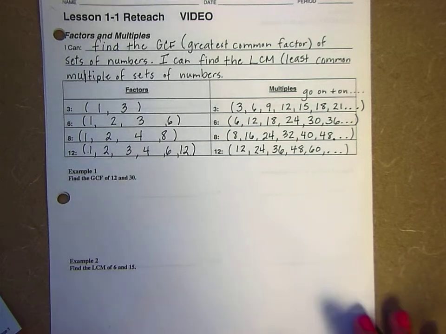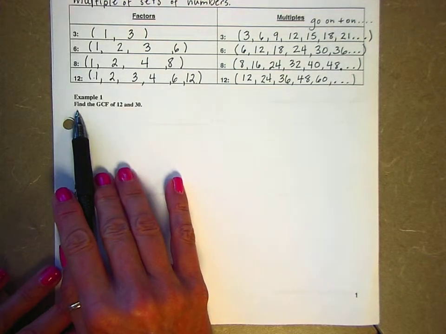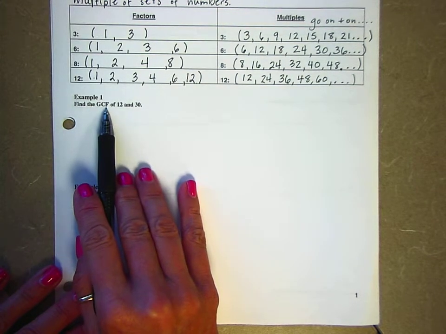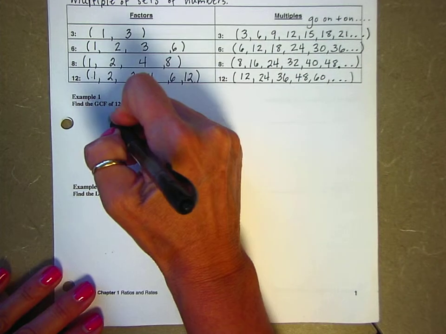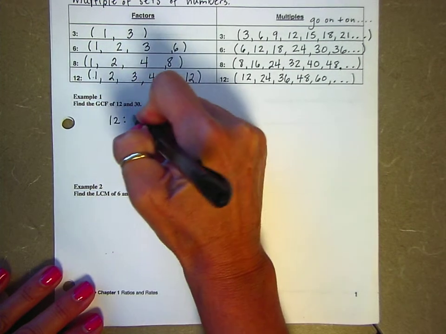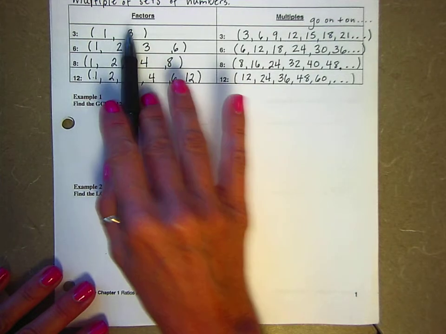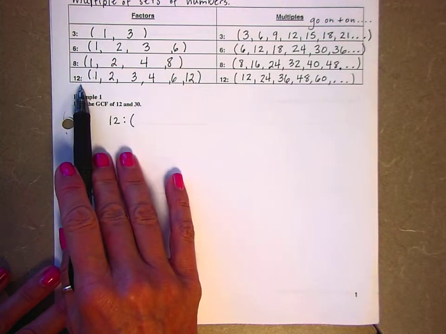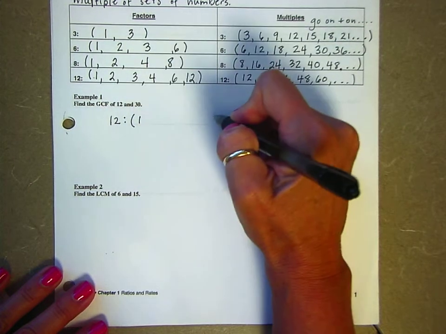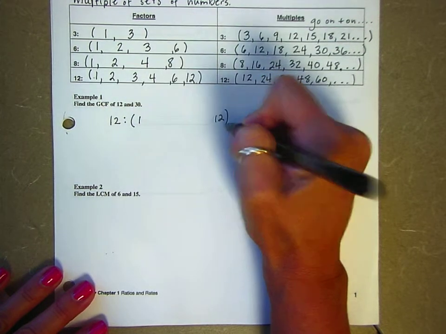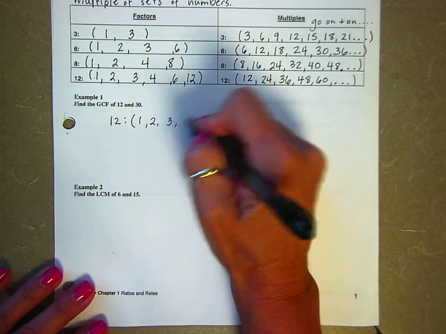Okay, so we're going to apply this information. We're going to apply this knowledge. So the first challenge is to find the GCF, or the greatest common factor, of 12 and 30. So what you need to do is you need to list the factors of 12. Well, we already have them here, so we can just list them. So like we said, 1 times 12, 2 times 6, and then 3 times 4.